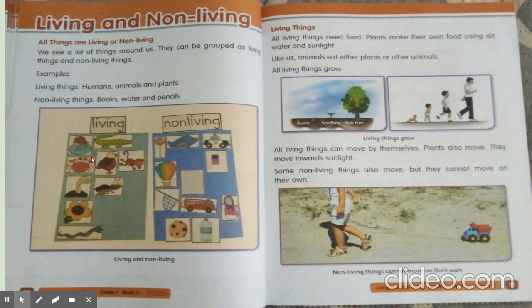So they are living things. Non-living things are books, water bottle, water, and pencils. They are called non-living things. So we are going to learn about living things and non-living things.